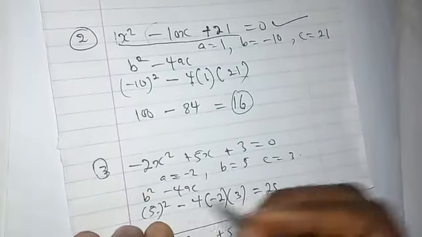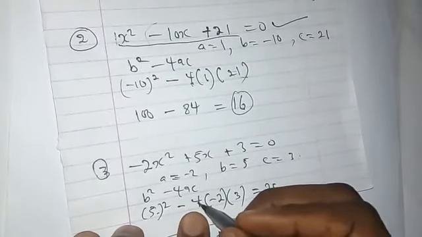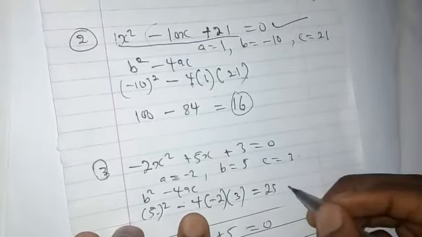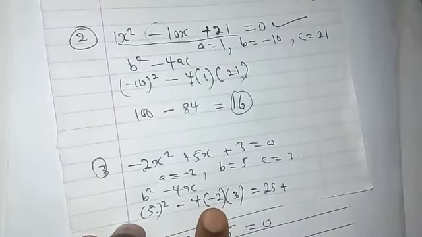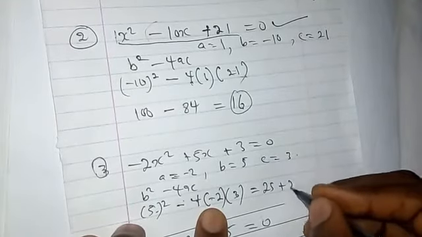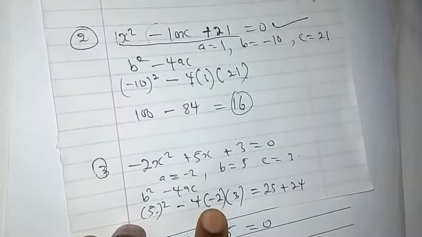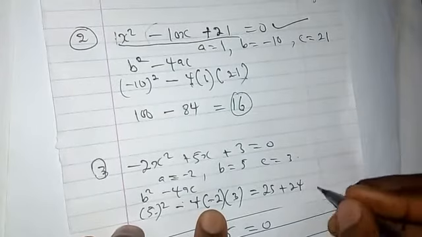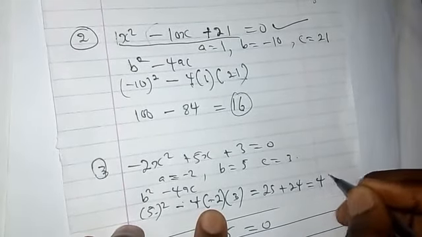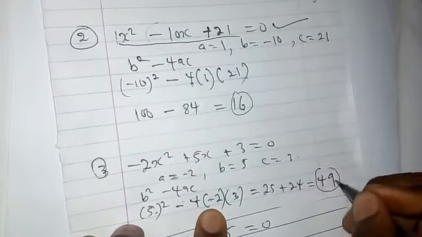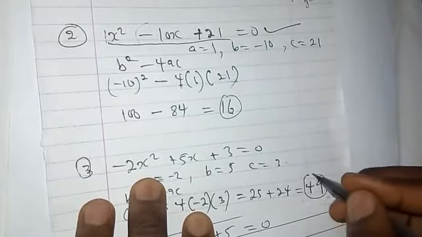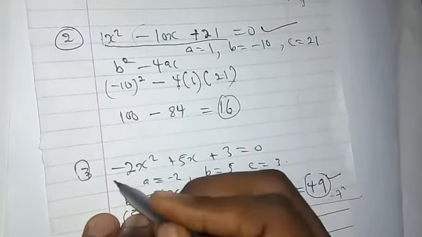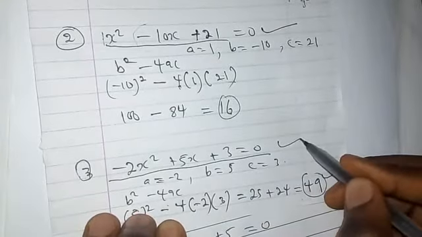So we have 25, that is 5 square, minus, that is minus times minus will be plus. So this multiplied by this multiplied by this, that is 4 times 2 times 3, which is 24. So 24 plus 25 will be 49. That is 7 raised to the power of 2. The square root of this will be 7. So that means it's a perfect square number. So you can factorize this type of quadratic equation too.